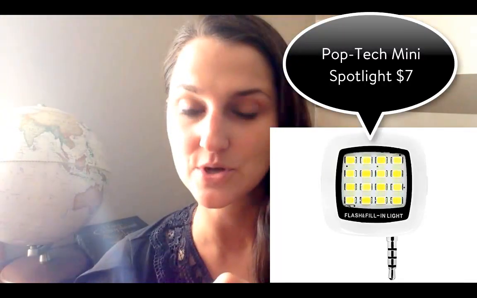So that's one option. Another option is this little Pop Tech, and this also plugs right into your phone. It doesn't clip on your phone, but you just have to turn it on, and to the point where these are so bright they're blinding. But both of these are very inexpensive. They're under $10, and you can buy them right on Amazon. And you know, not going to necessarily recommend those ones, but they definitely do a really great job.